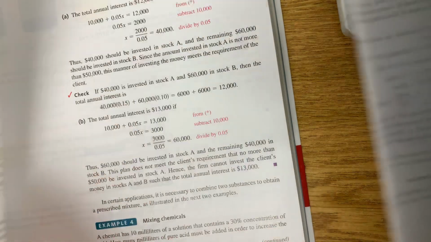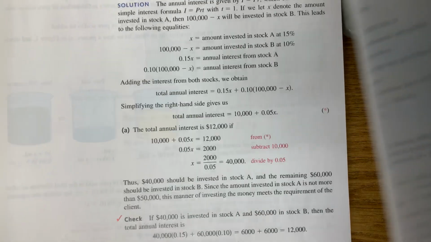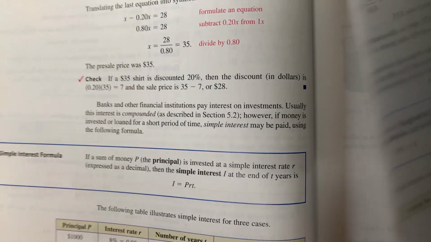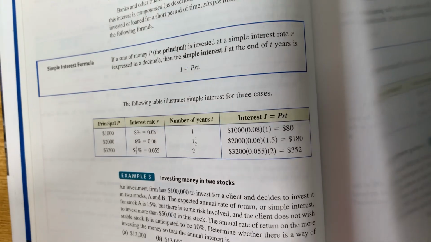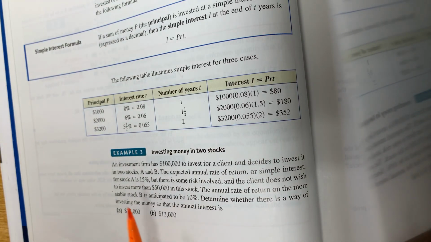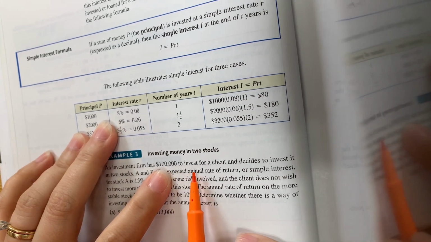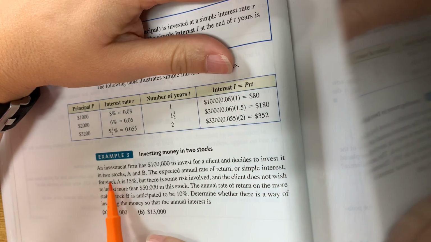Okay, now example 3, let me see if I can get it in view here for you. So if you're following along in your textbook, you should be able to see it. Example 3 is down here. So they're talking about an investment firm, and they have $100,000 to invest for a client. And they decide to invest it in 2 different stocks.